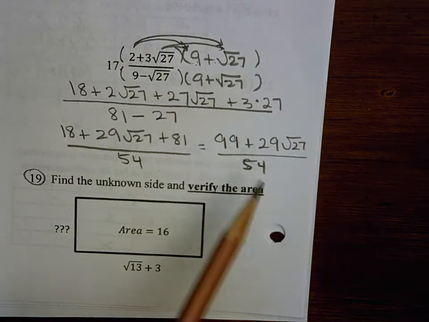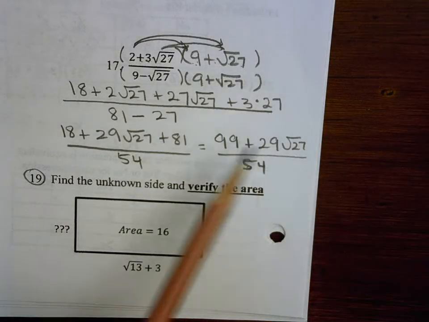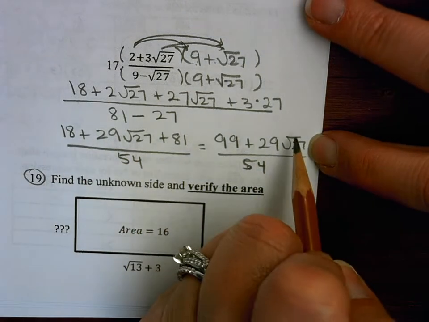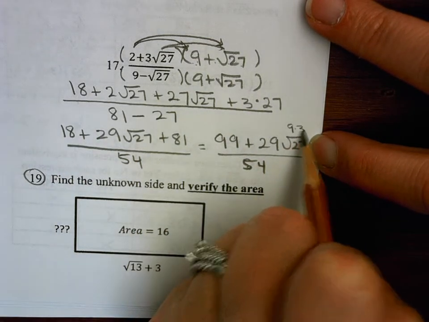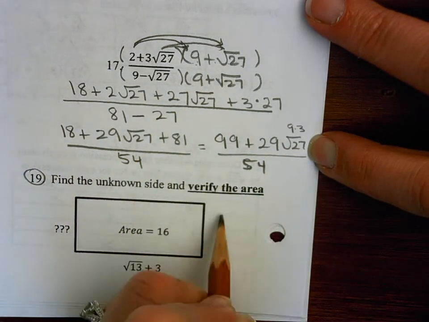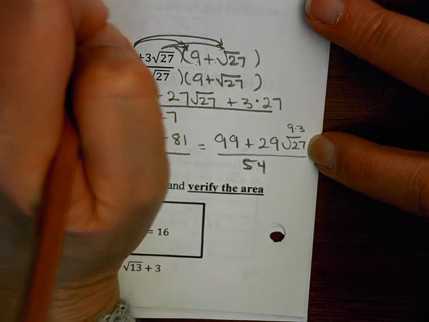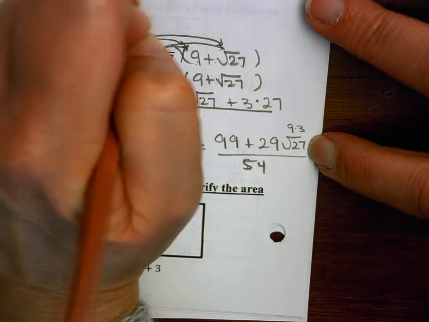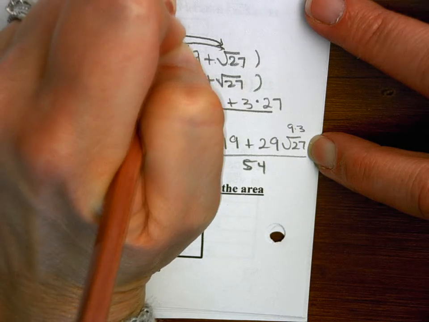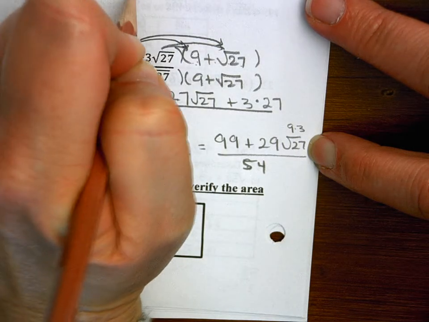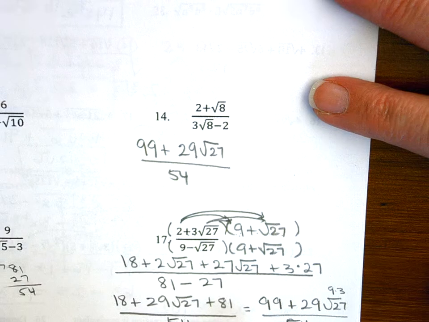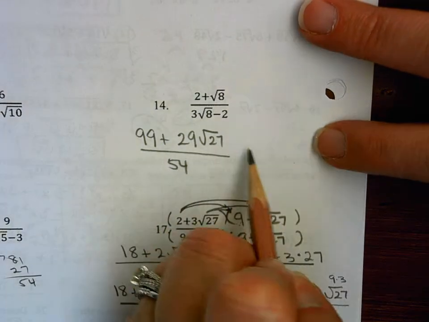And then I can simplify this now. So 27 is 9 times 3. So I'm going to finish it up here. Sorry, I'm running out of room. I wrote a little too big. Okay, so here we go. All right, so this is where I'm at. Okay, so 27.